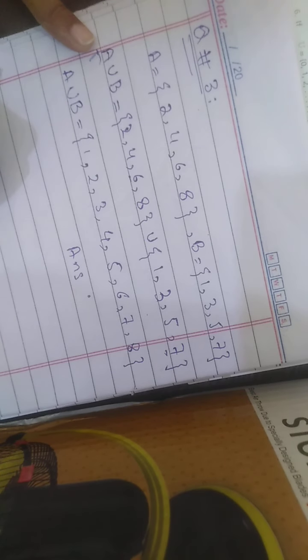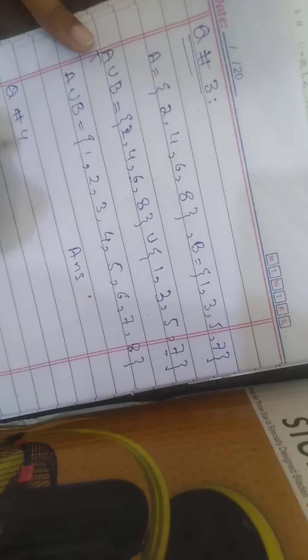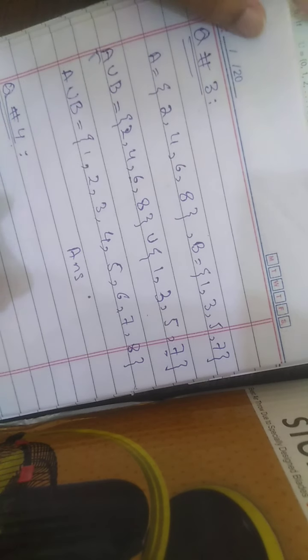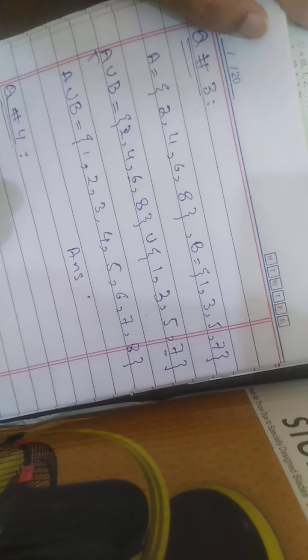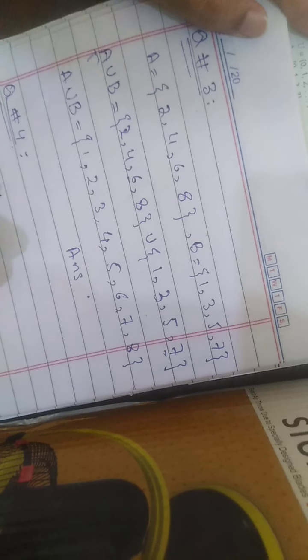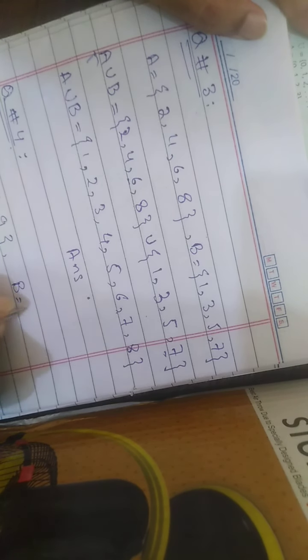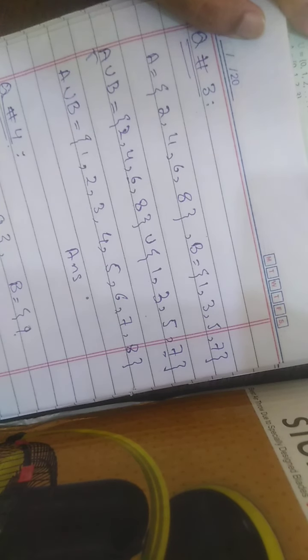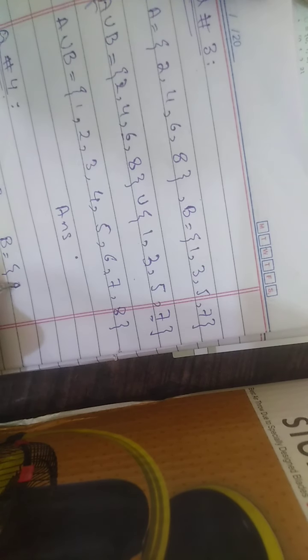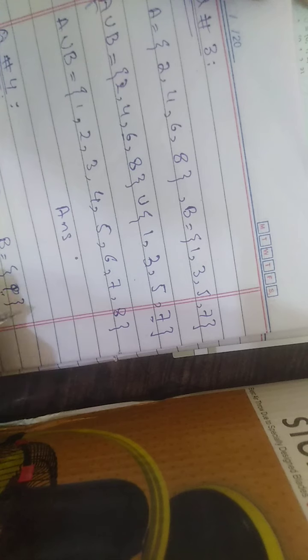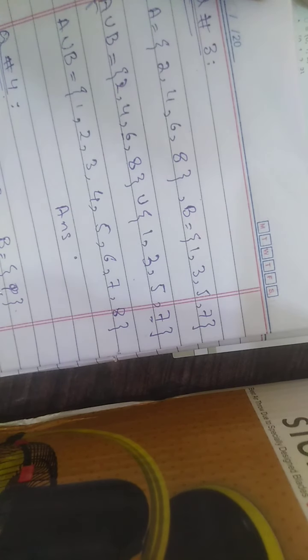Question number 4. If A is equal to {3, 6, 9}, and B is equal to 5. Look at this set. This is 5. I'll explain it.